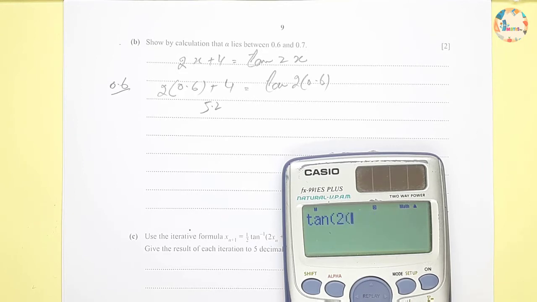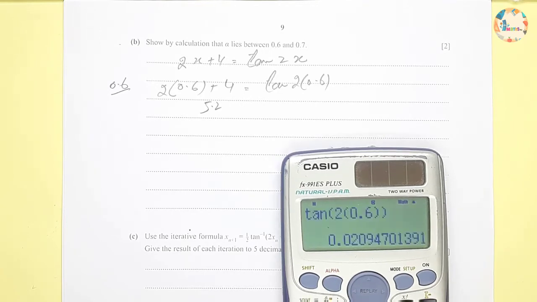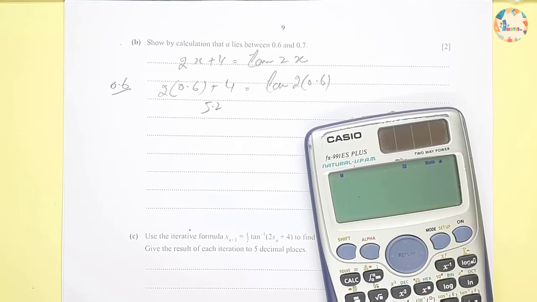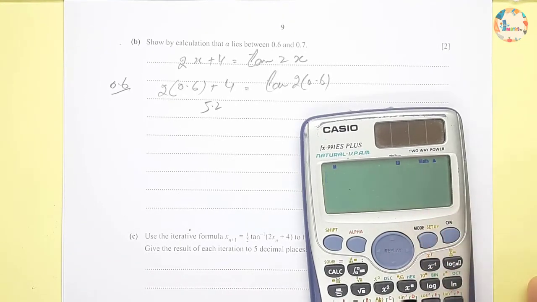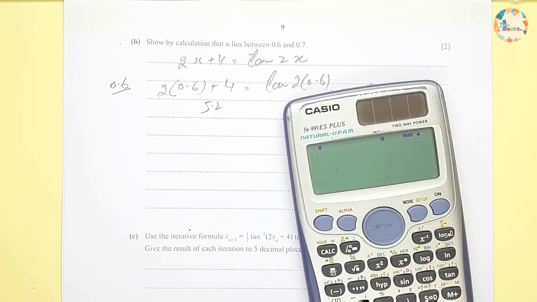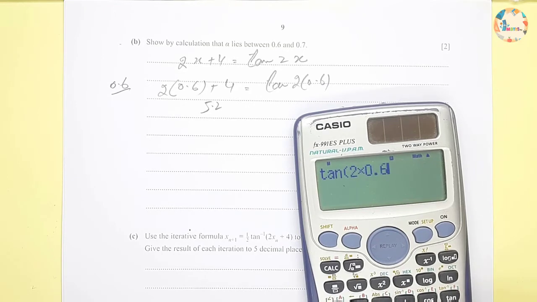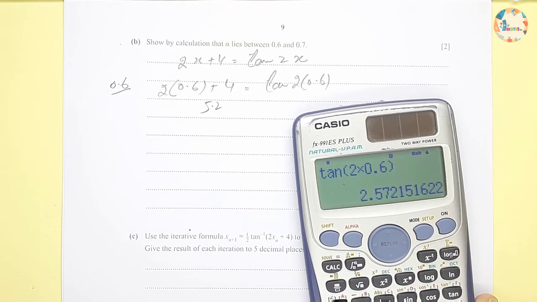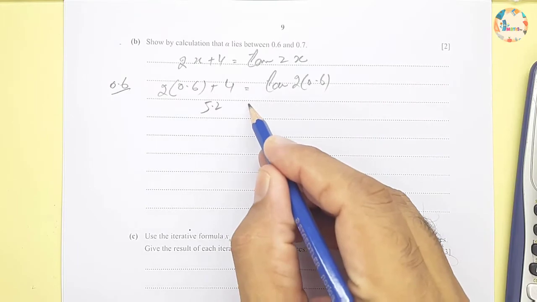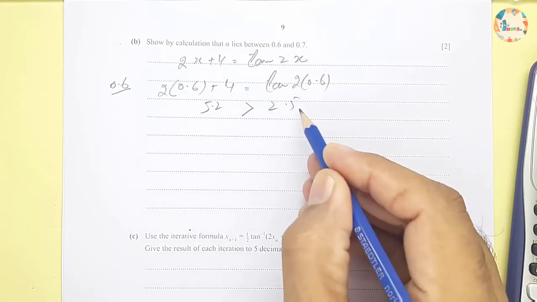Again, you will have to be careful: we are taking radian mode, not degree mode, we will have to take radian mode. So tan of 2 into 0.6, now directly we can find, this will be 2.5. So we can write this side 2.5, so this will be greater than this.